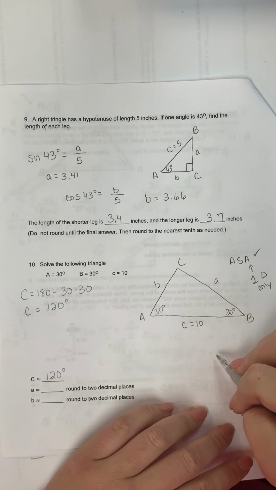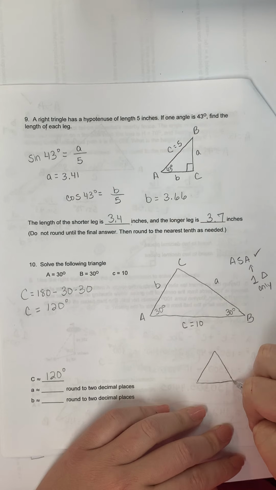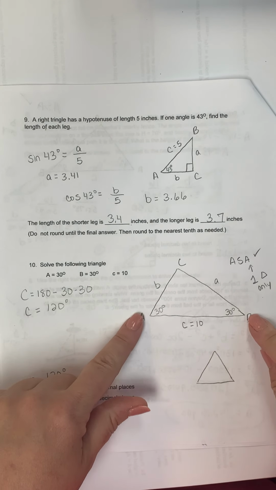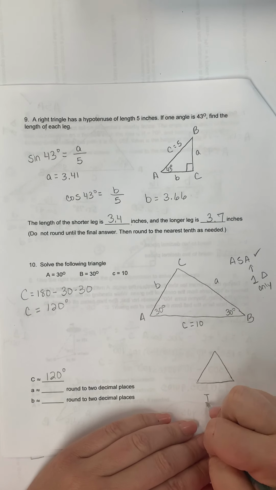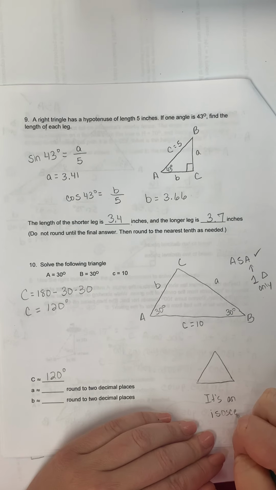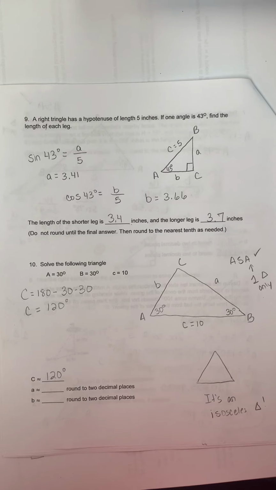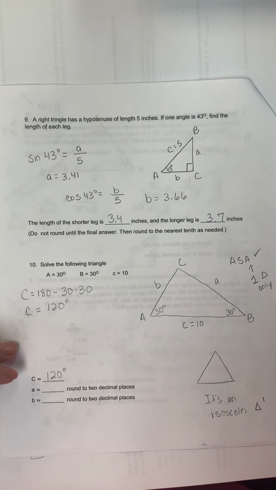So I actually didn't draw this correctly at all. The way that it should have been drawn is this. Since A and B are equal, little a and little b are going to be equal. That means it's an isosceles triangle. Now that's just a little fun fact. All that means really is that you only have to solve for one of these sides because the other side is going to be exactly the same. So just pick a side.